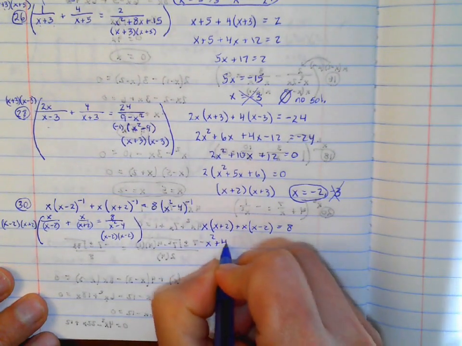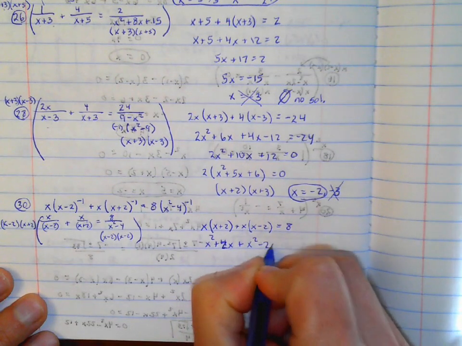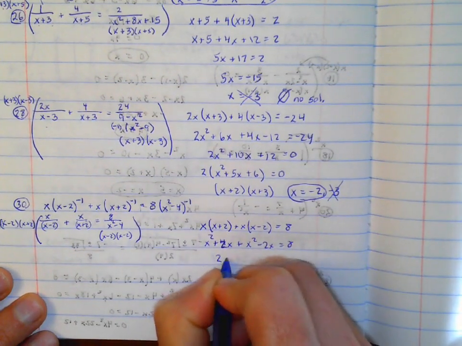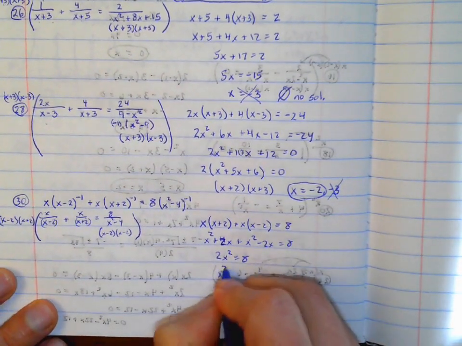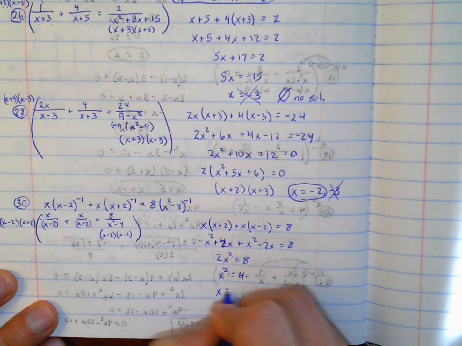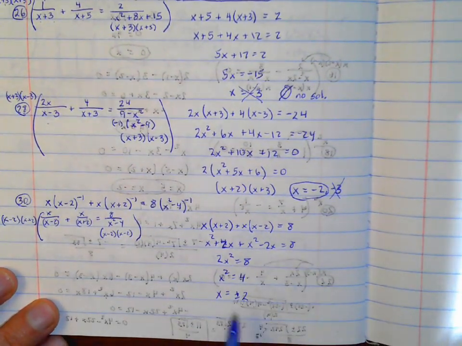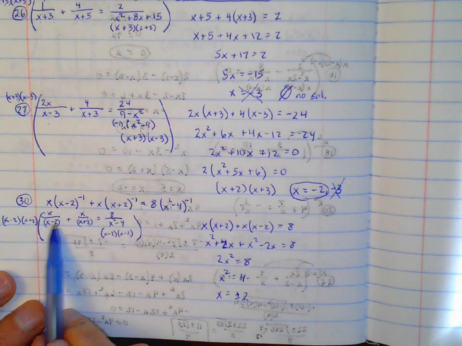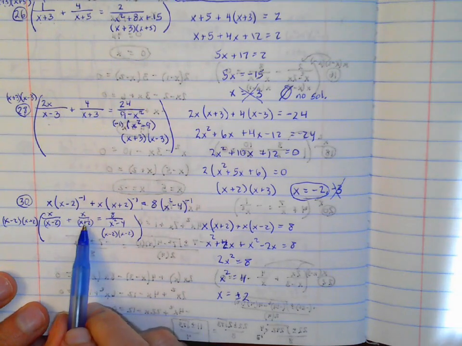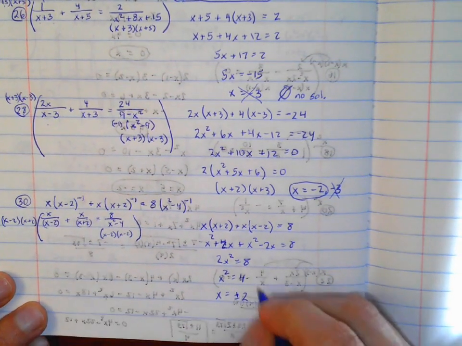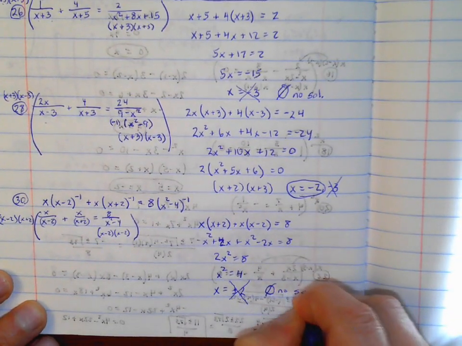So distribute. I get 2x squared is equal to 8 because those cancel. Divide by 2, take the square root, get plus or minus 2. Now, check them. Do either of them work? 2 doesn't work because 2 minus 2 is 0, can't divide by 0. Negative 2 doesn't work because negative 2 plus 2 is 0, can't divide by 0. So they don't work. There is no solution to number 30.